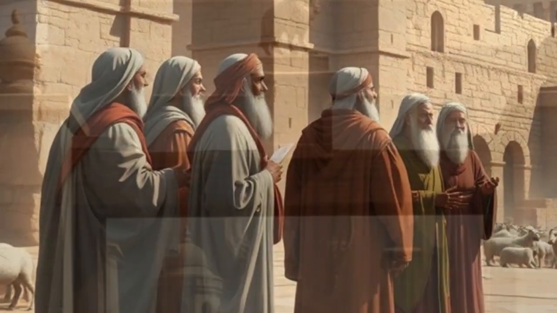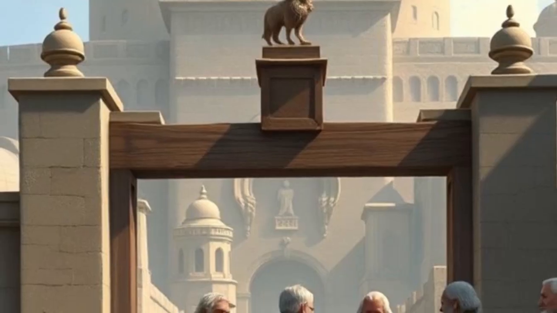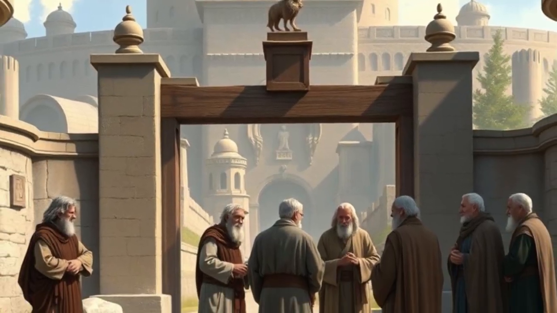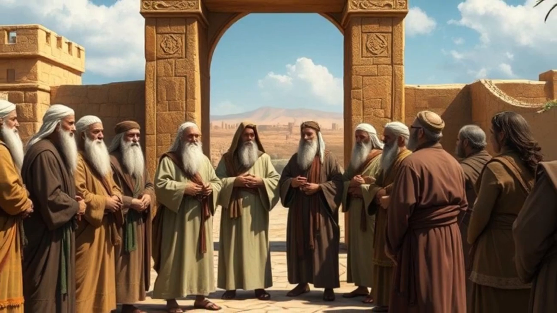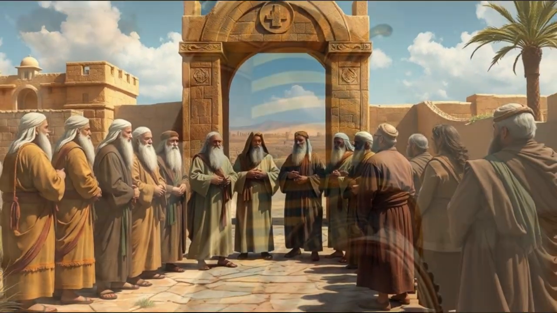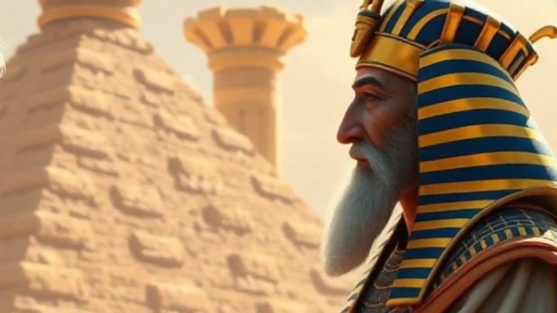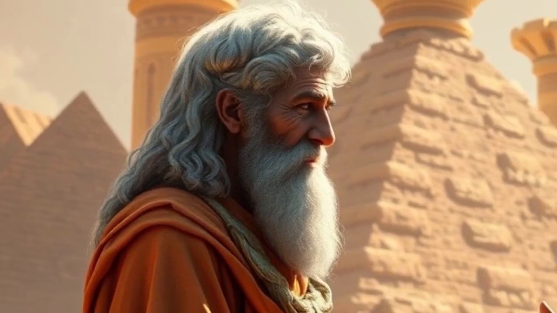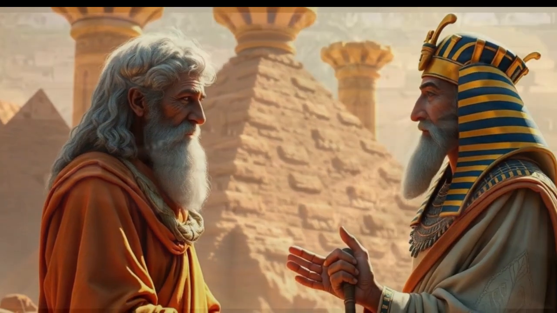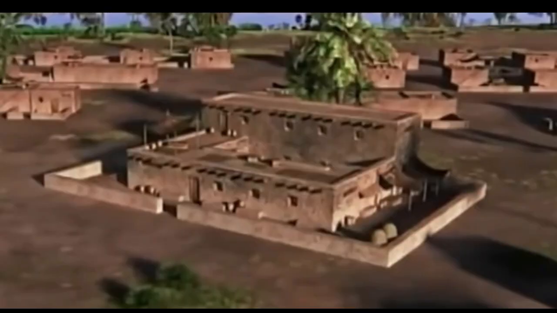In many cities of ancient Palestine, elders played prominent roles in resolving civil cases, and their decisions were obeyed with reverence. This could explain the respect with which Pharaoh received Jacob's blessing. It would not have been a simple courtesy, but a recognition of Jacob's status as a respected patriarch in a tradition common among Semitic peoples.